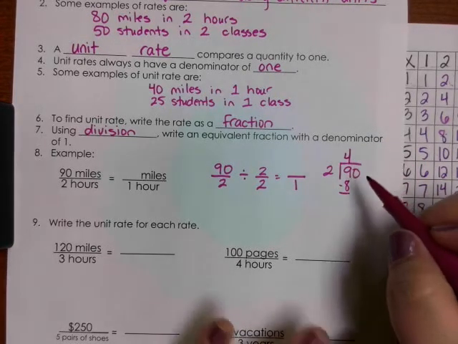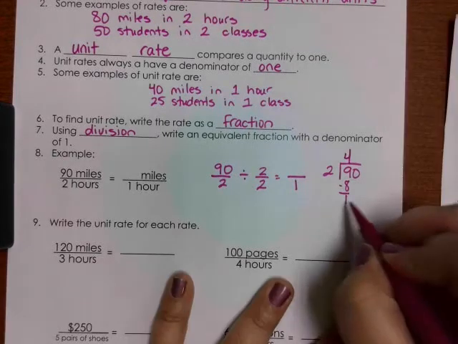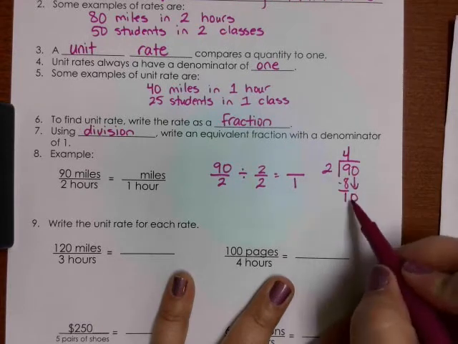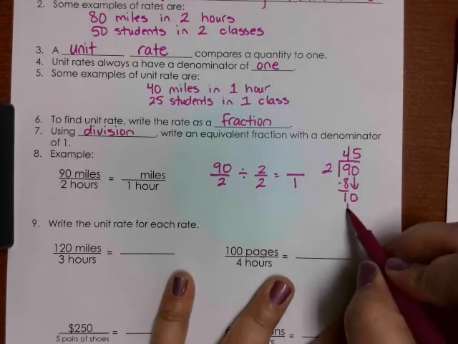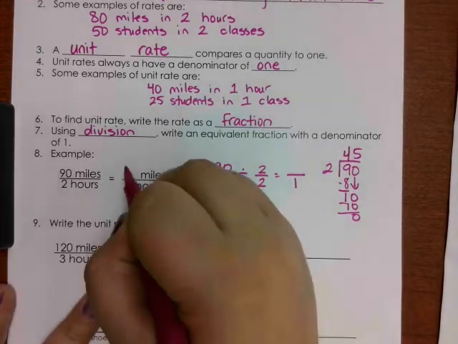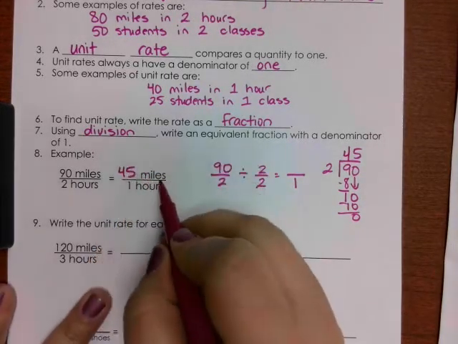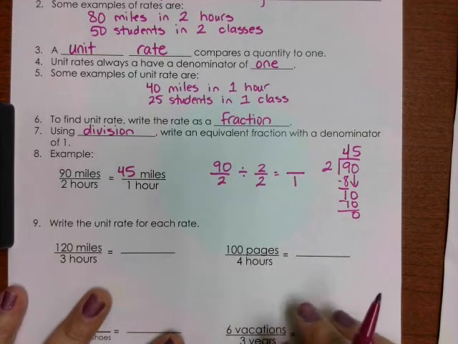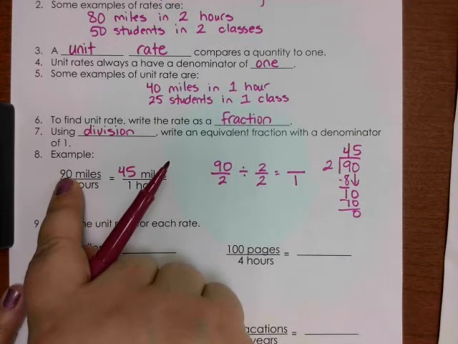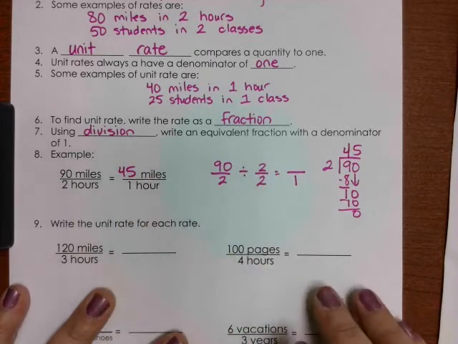So 4. Subtract, we get 1. Then we're going to bring down a 0, or the 0 that's here. 2 goes into 10 5 times, which is 10, and we are done. So my answer is 45 miles in 1 hour. That is my unit rate. So my rate was 90 miles in 2. My unit rate is 45 miles in 1.